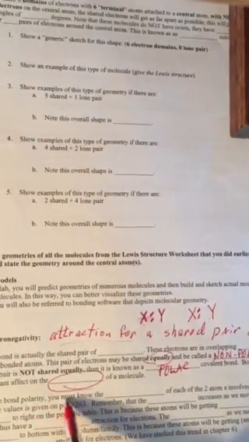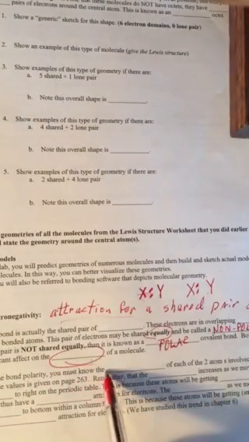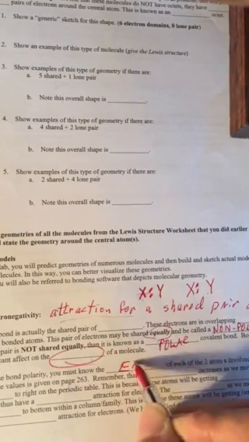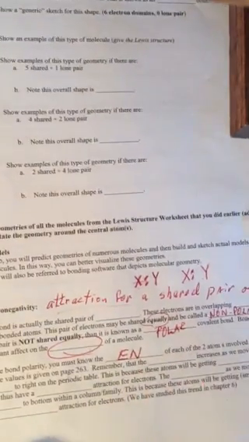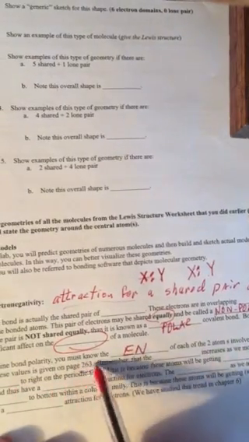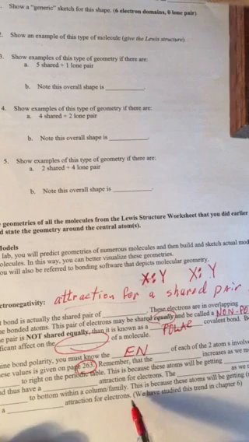To determine the bond polarity, you must know the electronegativities, and I'm just going to abbreviate here, and you can write it out by yourself. The electronegativities of each of the two atoms involved. A table of these, and you're going to have to refer to this, is on page 263 of your textbook. Just a couple of review items.